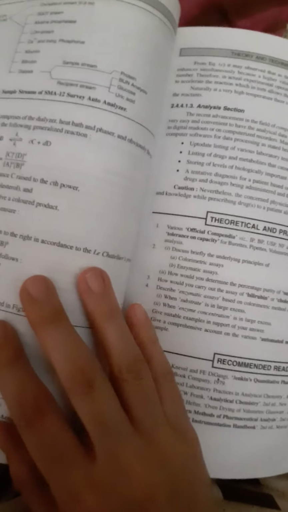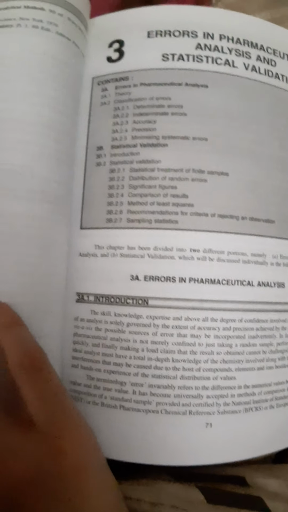It's a very, very good explanation. Everybody can understand it, and it also has exercises and recommended reading. You can use it to understand it deeply.